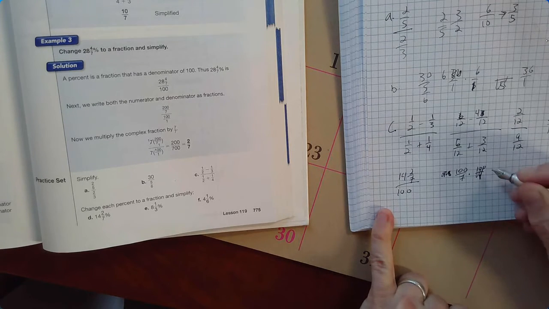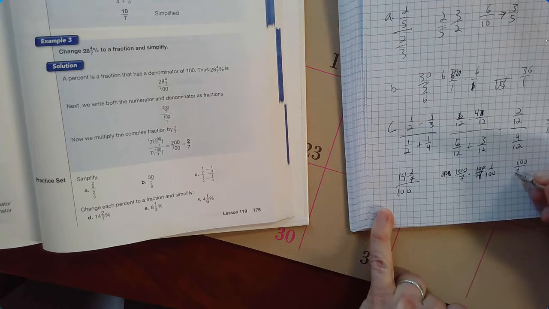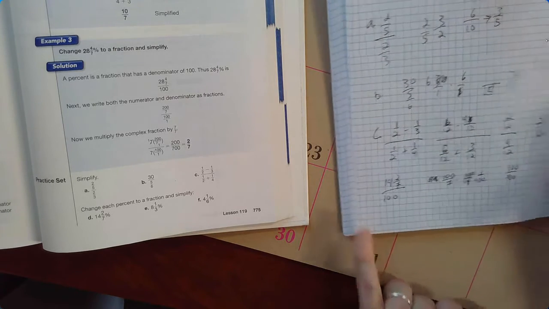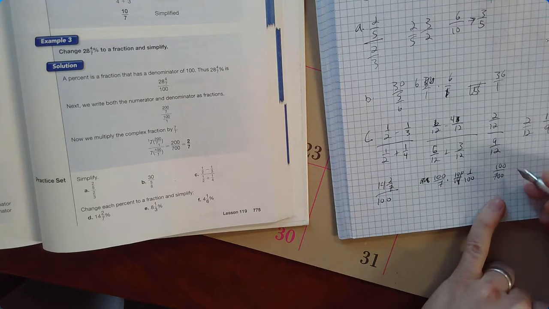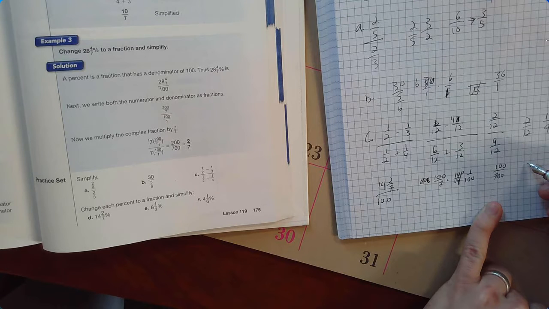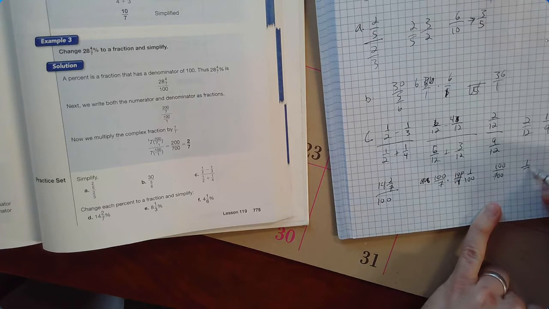I didn't flip it, so it's supposed to be 1 over 100 times. So 100 over 700, and then I can do the math here. 1/7. So yeah, it's 1/7.